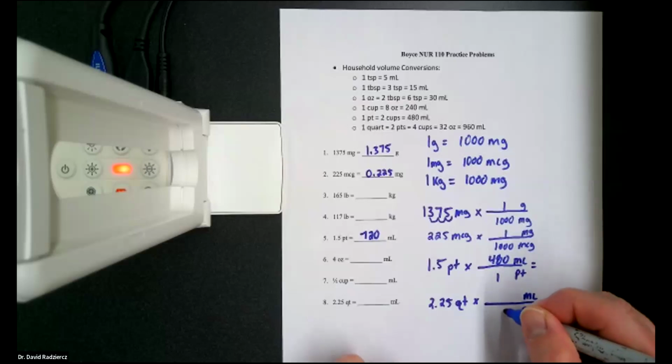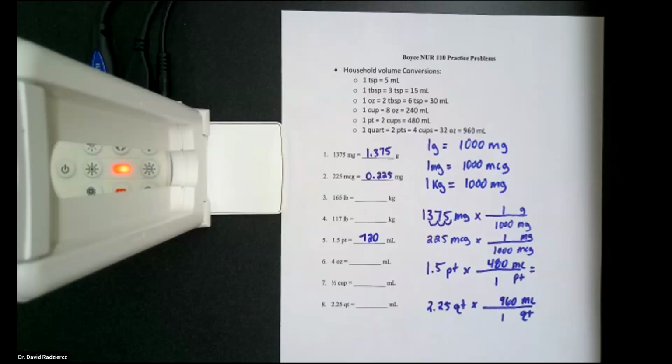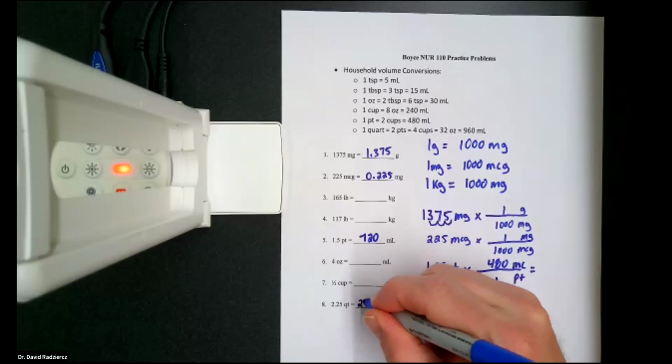Makes sense. So 1 quart is 960 milliliters. And so you're going to get some giant number. 2,160. 2,160. And that's milligrams. Or I mean milliliters. Milliliters, yeah. Cool.